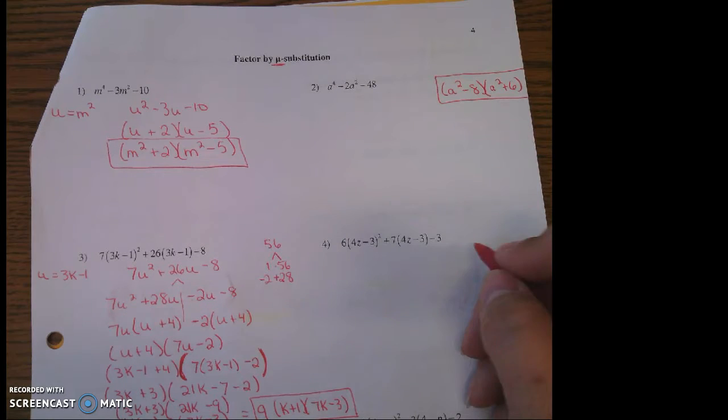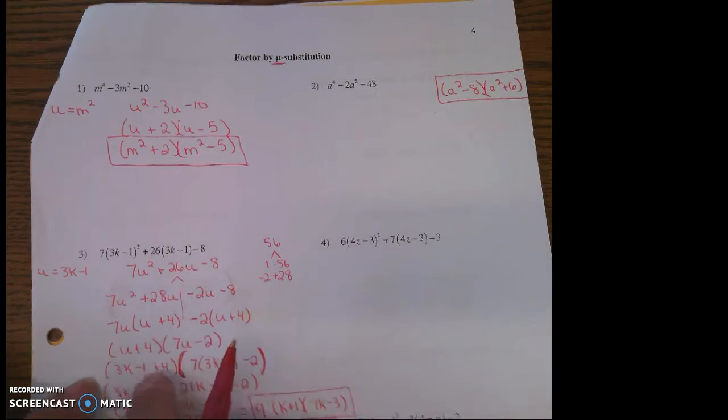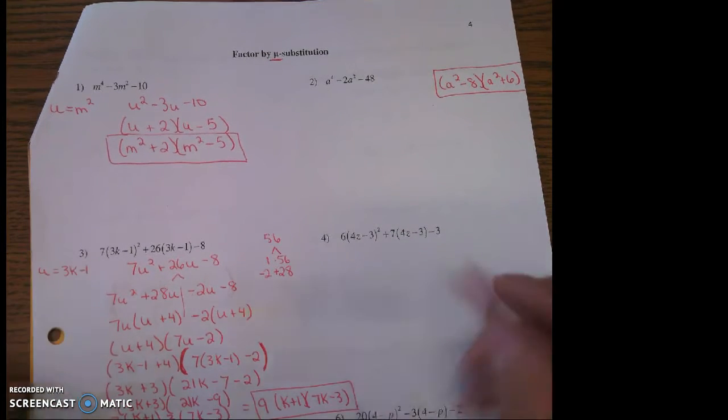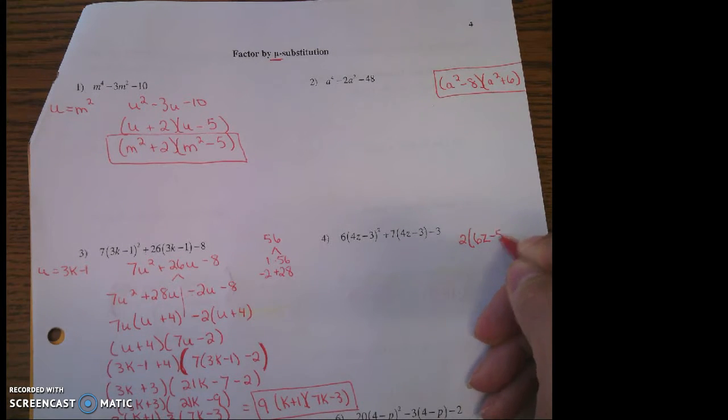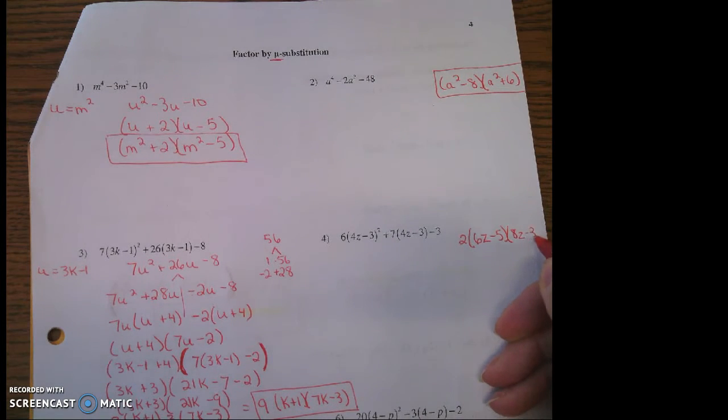This turns out to be a problem just like number 3 here. So there's a lot of work, write small. It's going to take a lot of space. And then the final answer is a 2 factored out, and then a 6z minus 5 as a factor, and then 8z minus 3.